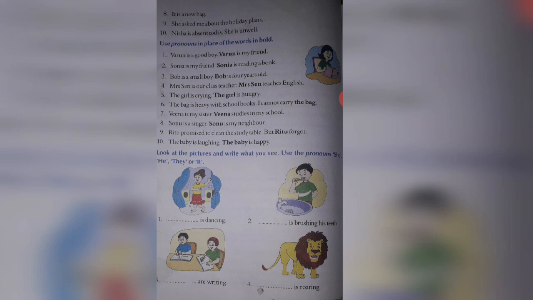Number 10, Nisha is absent today. She is unwell. Here she is used for Nisha. She is the pronoun, underline she.